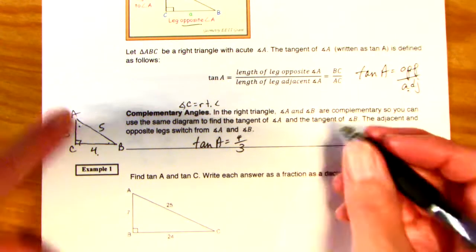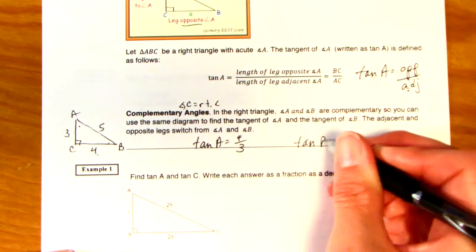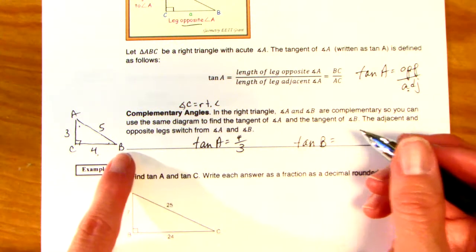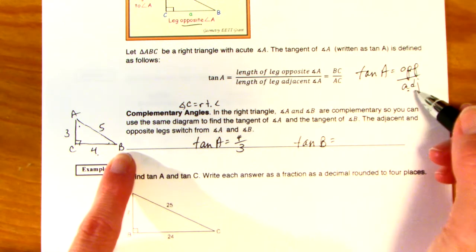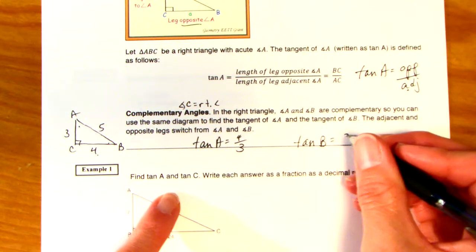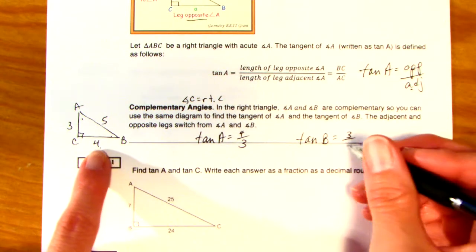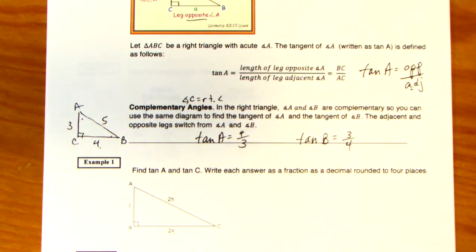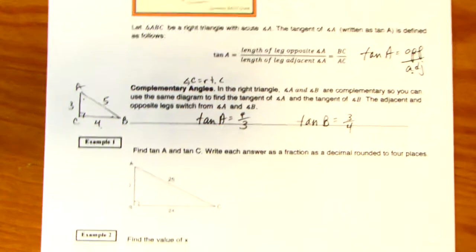Now let's find tangent of B. Okay, here's B. Tangent is opposite over adjacent. So any letter doesn't matter. So opposite of B would be 3. Adjacent is 4. So one thing I want you to know, complementary angles, those ratios will flip. There's more to that in the future.